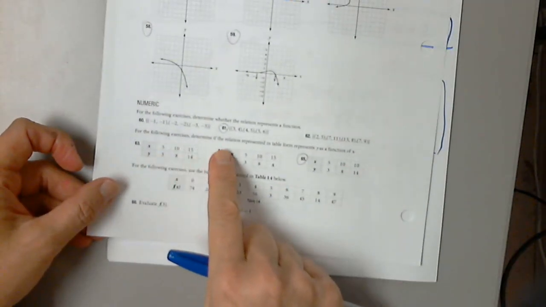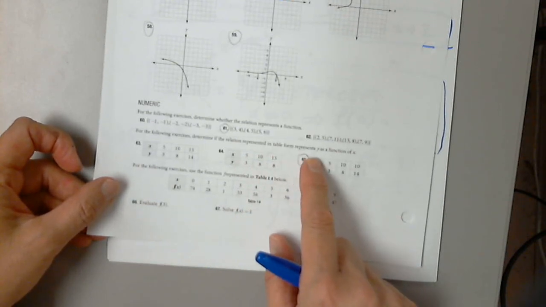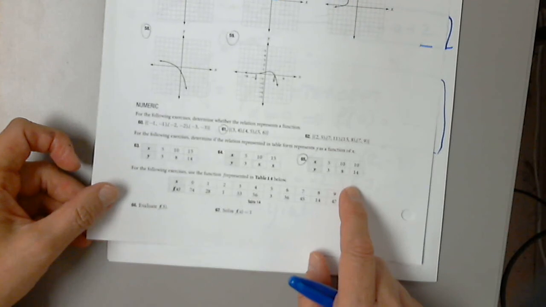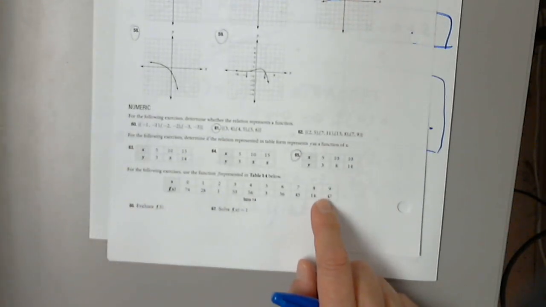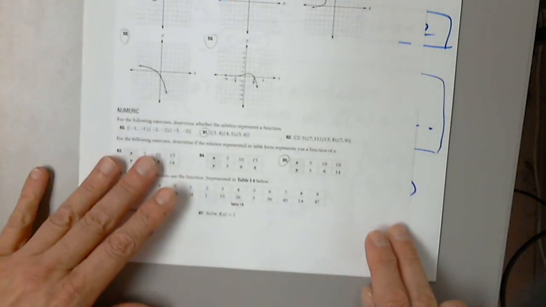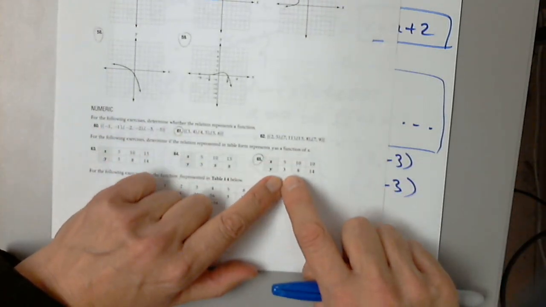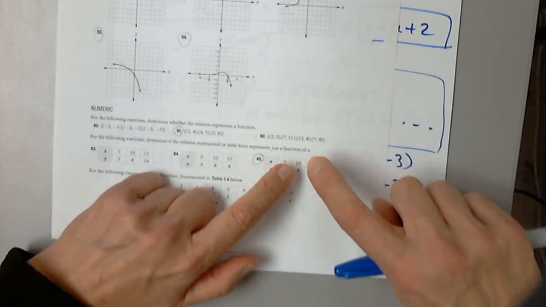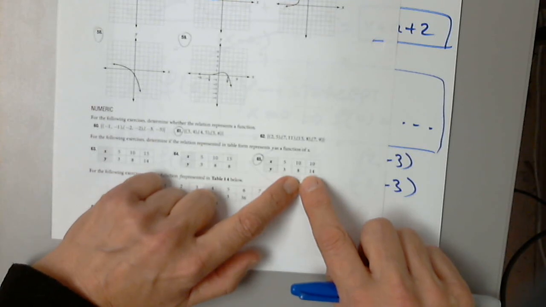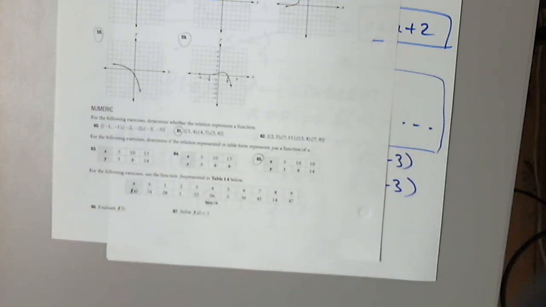For the following exercises, determine if the relation represented in a table form represents y as a function of x. So let's look at 65. For x equals 5, there is y equals 3. For x equals 10, y equals 8. For x equals 10, y equals 14.